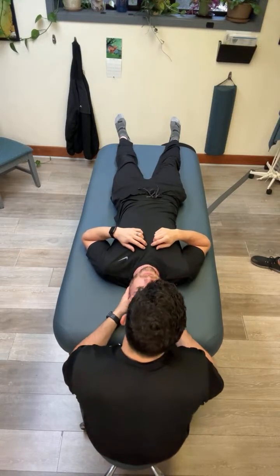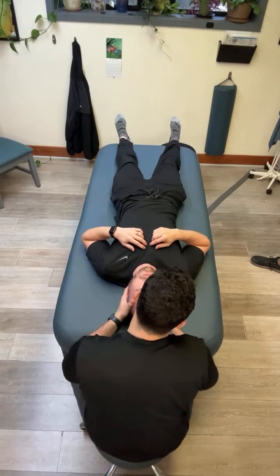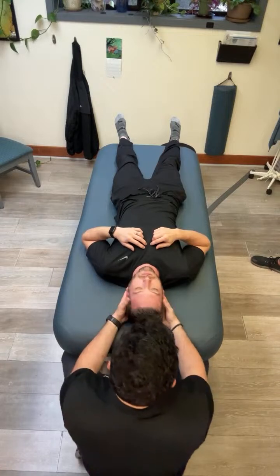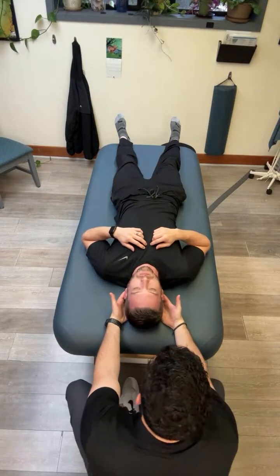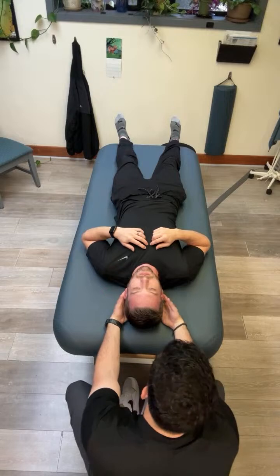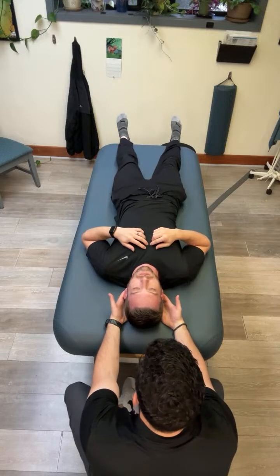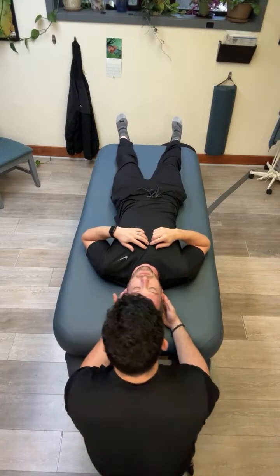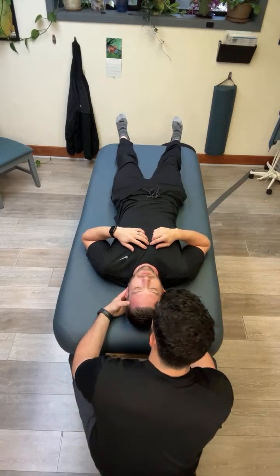We can look this way too, going up that way and up this way. The motion is very subtle and small, so you're not going to get a lot of movement out of it. Managing the expectation of how far they're going to move is important.